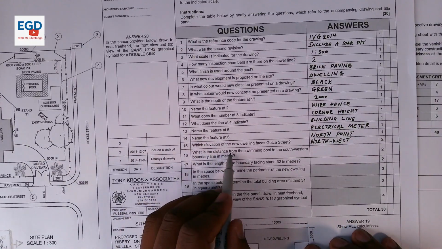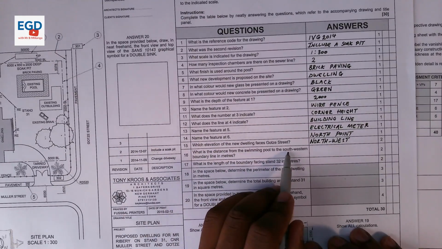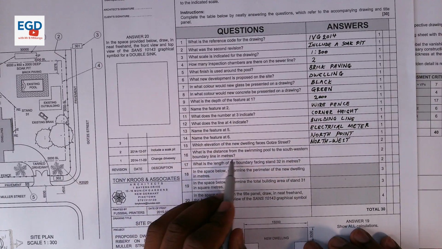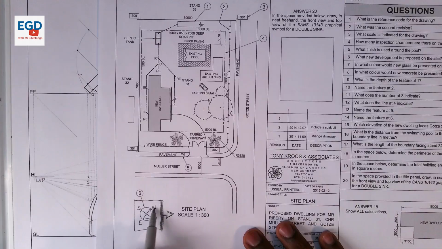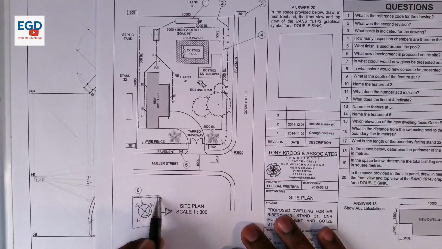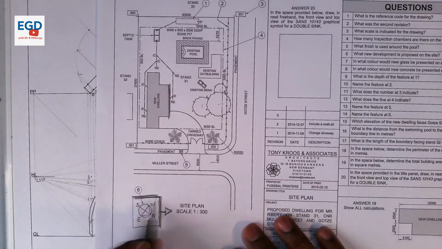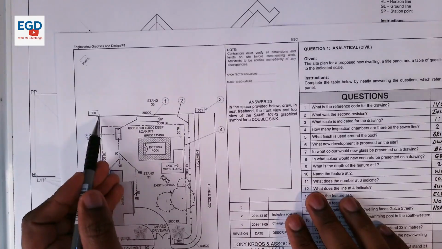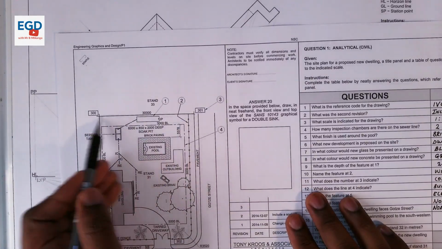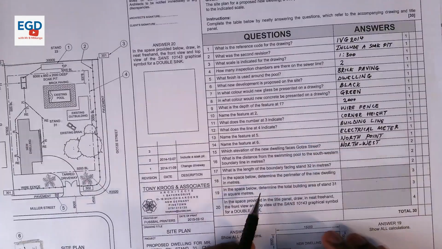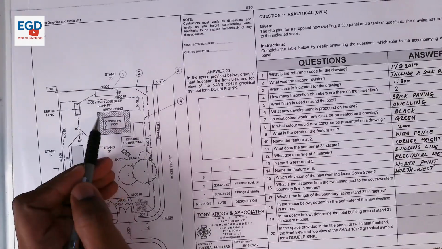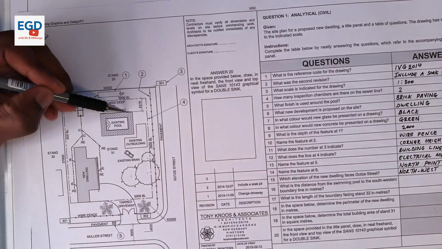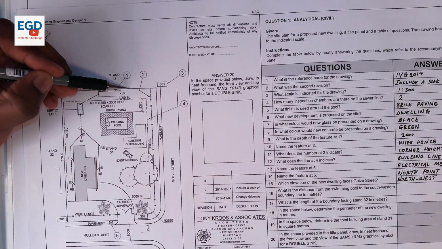What is the distance from the swimming pool to the southwestern boundary line in meters? Southwestern is this side. All right, so where is that boundary? The boundary is there. All right, so now they're asking the distance from the swimming pool. Where is the swimming pool? The swimming pool is here, so it starts there. So what's the distance from where the swimming pool starts to the boundary line?